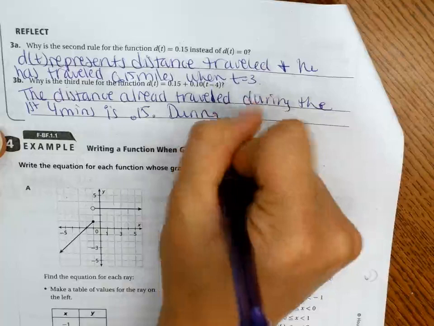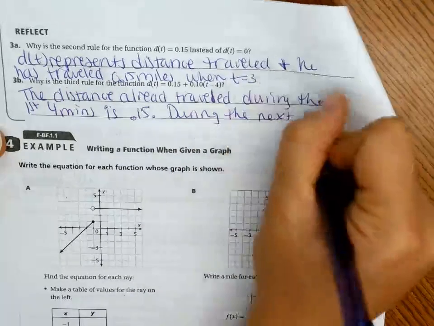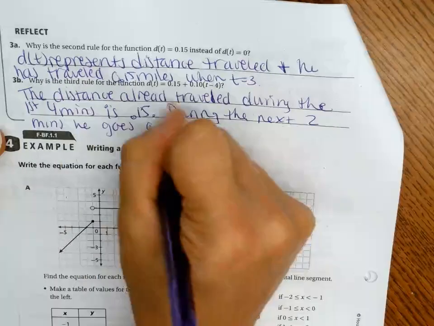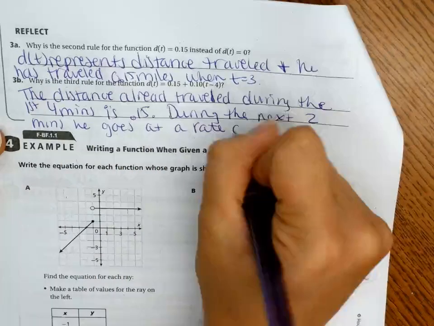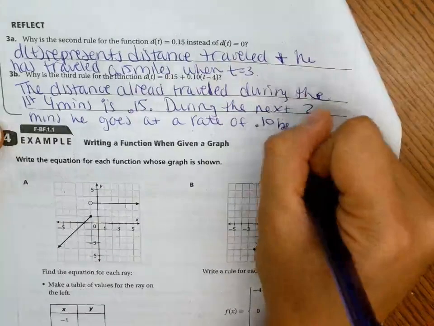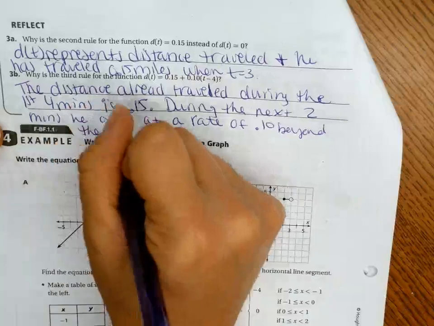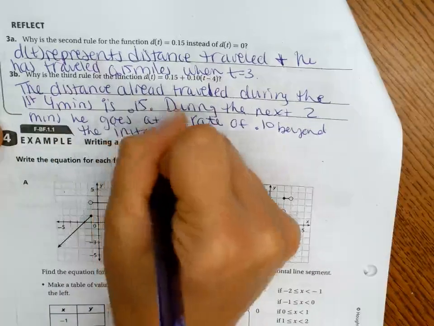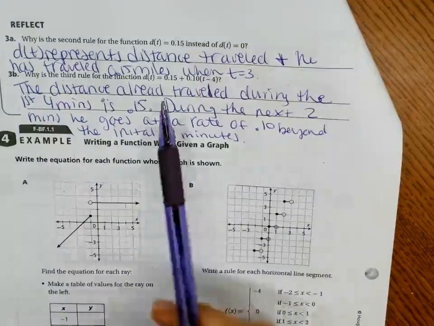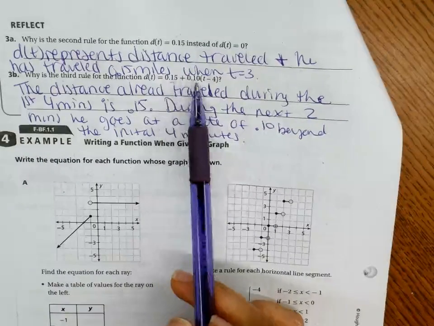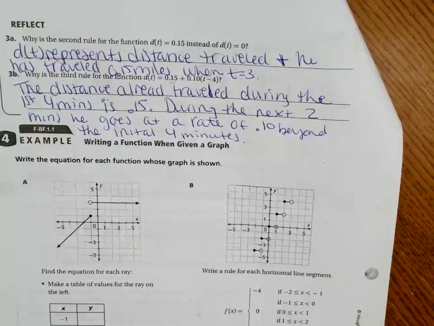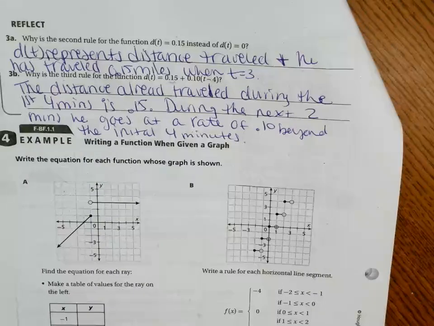During the next 2 minutes, he goes at a rate of 0.10 beyond the initial 4 minutes, right? So it's how much he already traveled plus 0.10 for each additional minute beyond the 4 minutes he already did. Make sense?